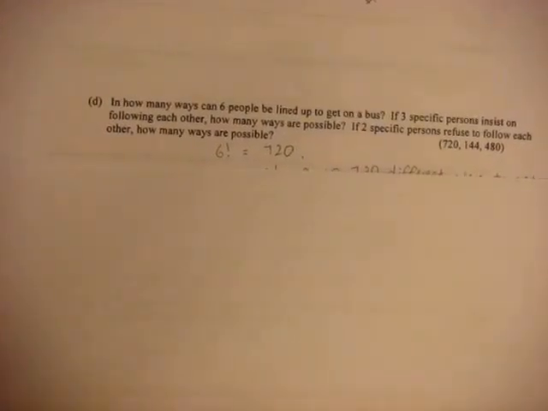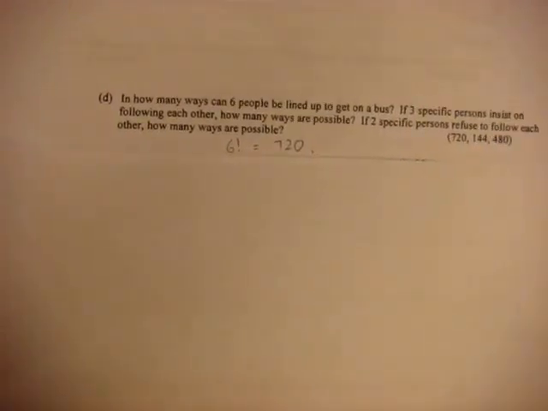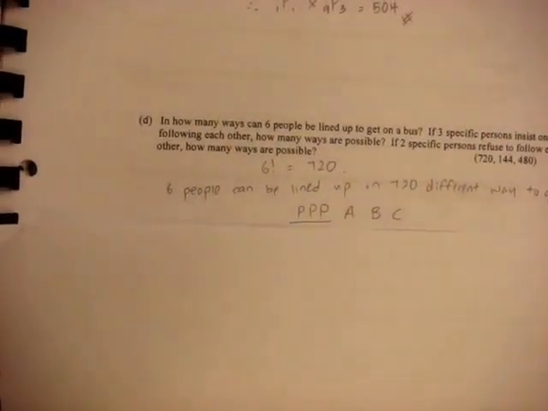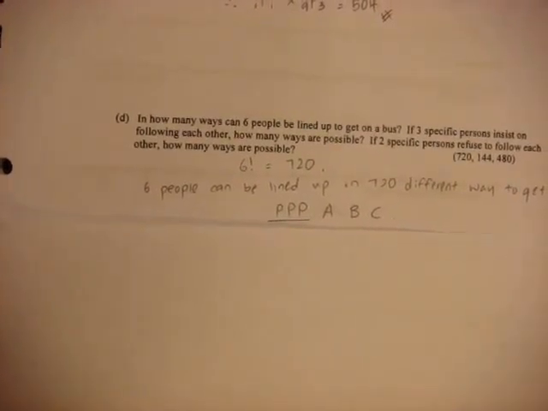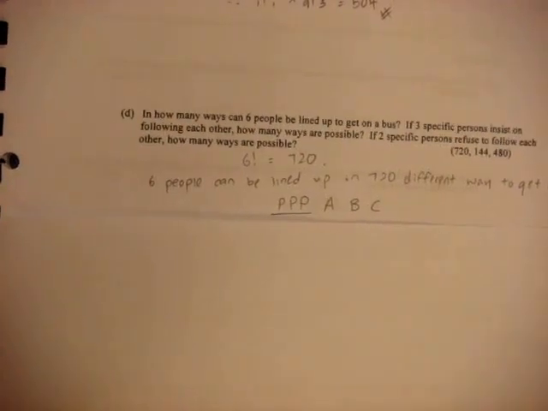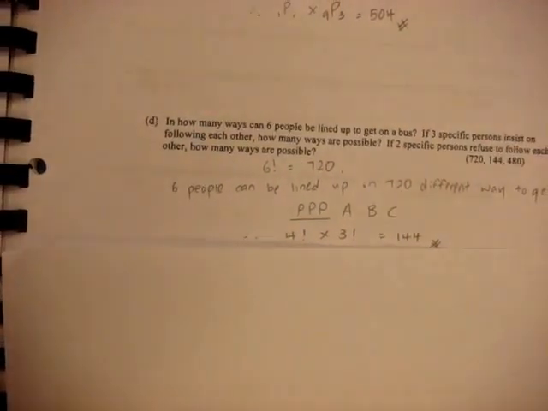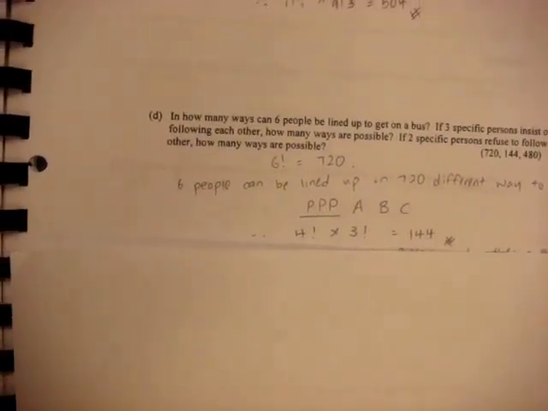For question D, in how many ways can 6 people be lined up to get on a bus? The answer will be 6 factorial, which is equal to 720. If 3 persons insist on following each other, how many ways are possible? This is similar to the example just now. There will be 4 factorial times 3 factorial, and the answer will be 144.